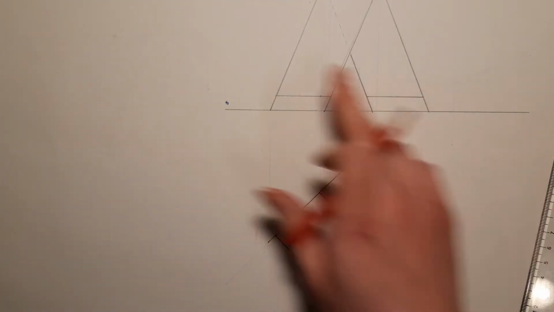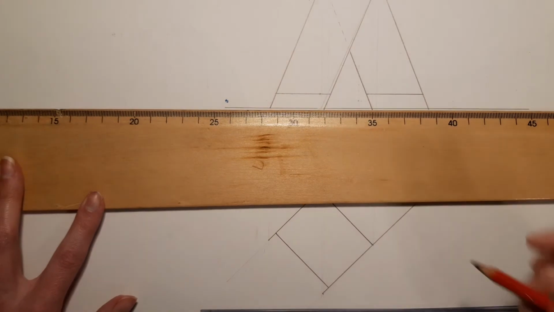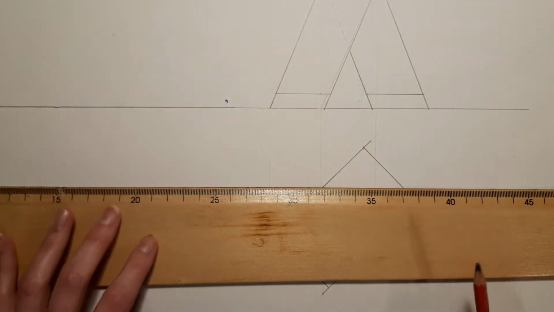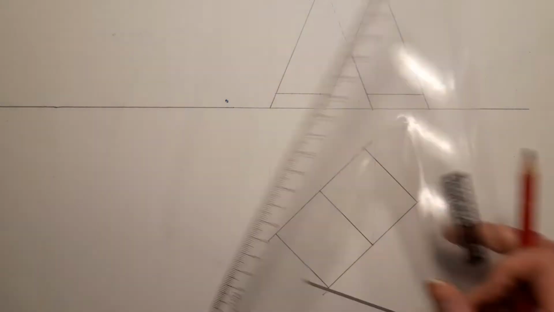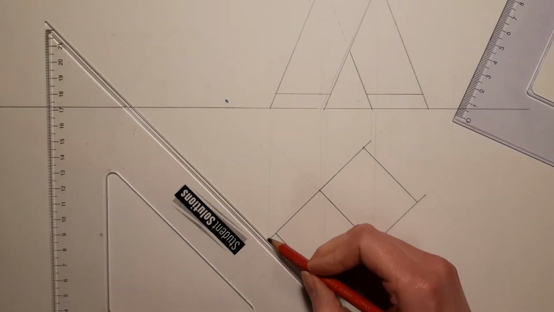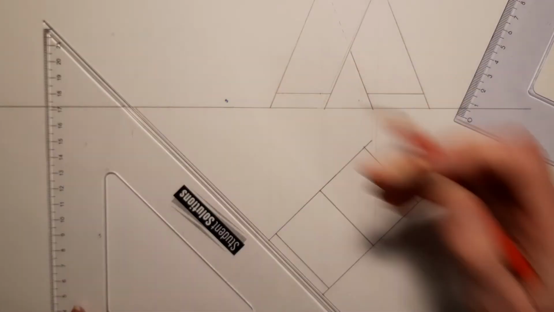Just make sure that your ground line is long enough, because the issue you will have is obviously if it isn't long enough, it won't intersect. So continue on your ground line long onto the left hand side, and you're going to join the 2 end points together and create the horizontal trace. Now this is a heavy line.